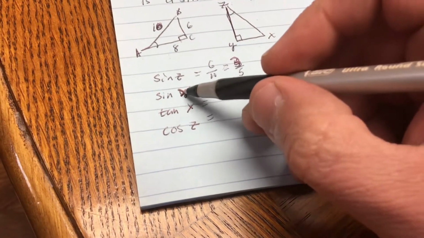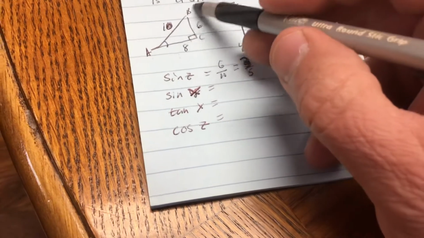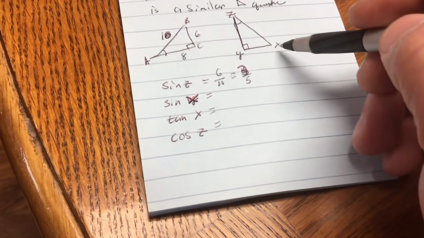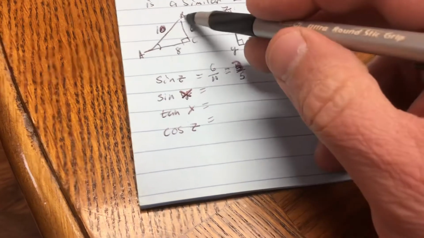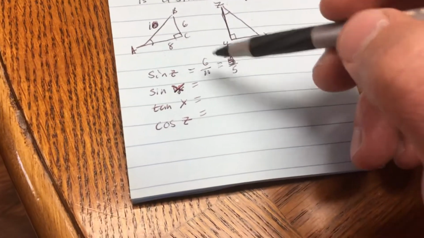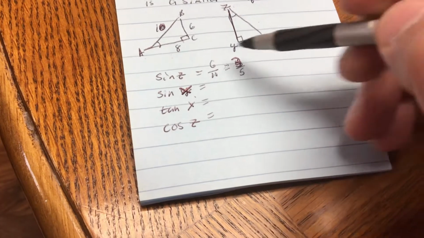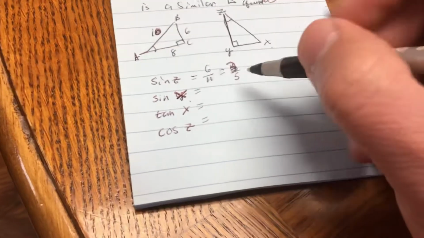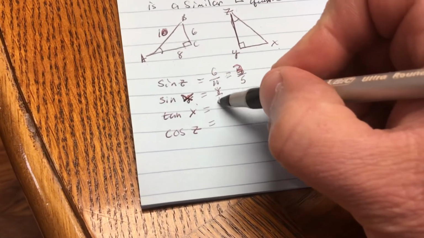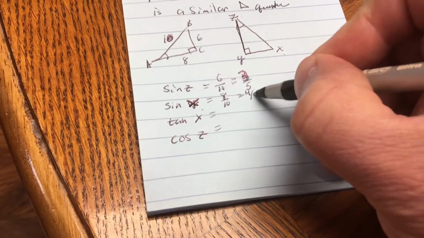And then you do the same thing for X. Okay, that corresponds to B. So from X, or from B, is the same ratio. I want to do sine of B because B corresponds to X. So it's going to be 8 over 10, which is 4 over 5.